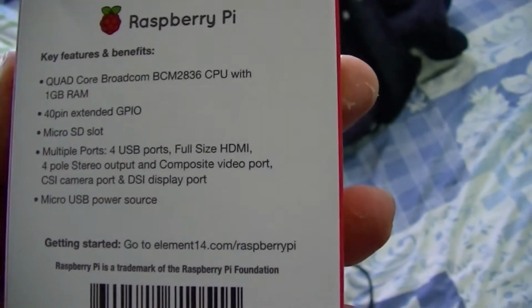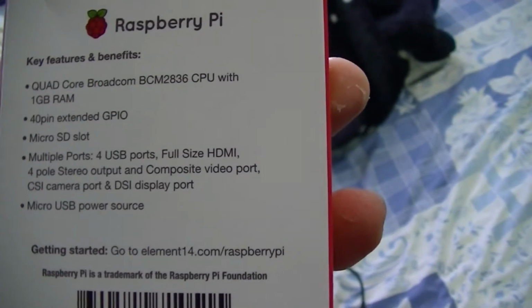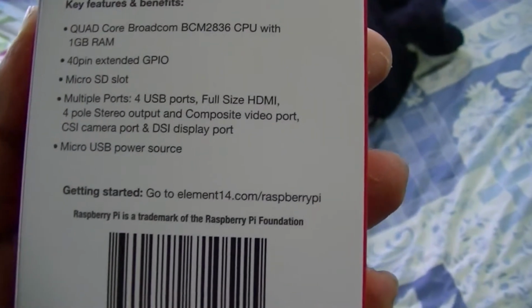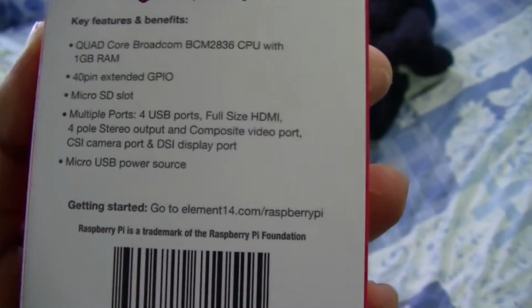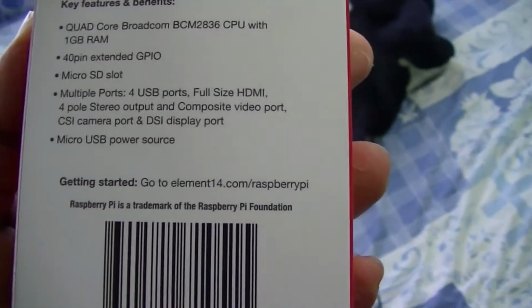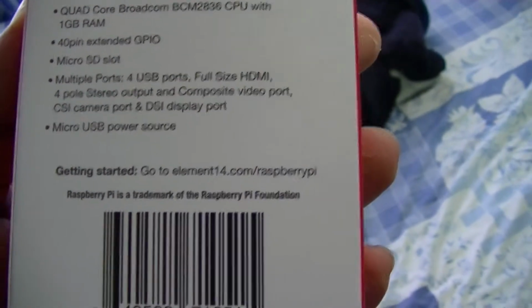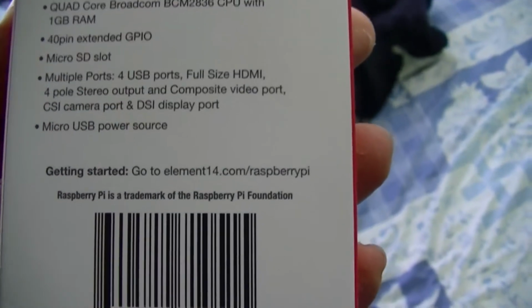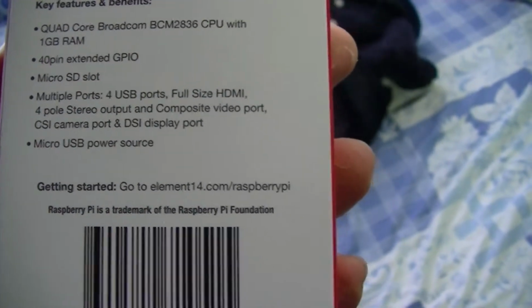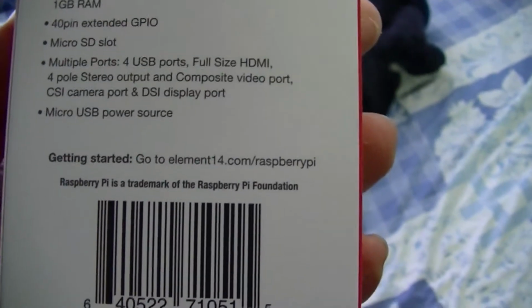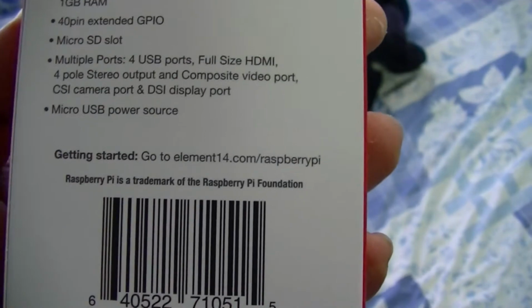Now, as you can see here on the box, it comes with a quad-core Broadcom BCM2835/36 CPU with 1 gig of RAM. It comes with the GPIO and a microSD slot, so it allows you to put a microSD in. I thought it was an SD card, but apparently it's a microSD. And it comes with 4 USB ports, an HDMI port, an audio output, a composite port, so if you want to hook up to one of those old TVs, and a CSI camera port and display port.